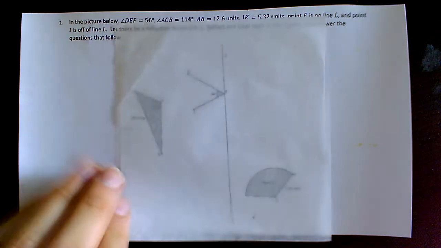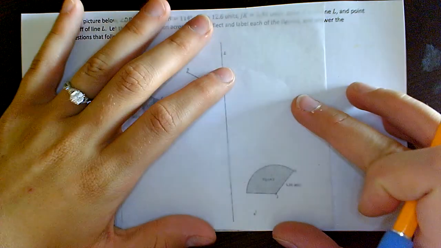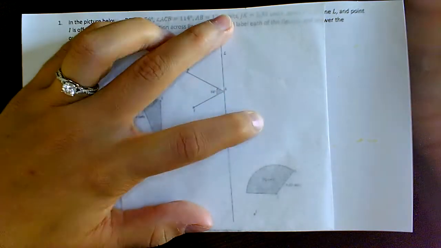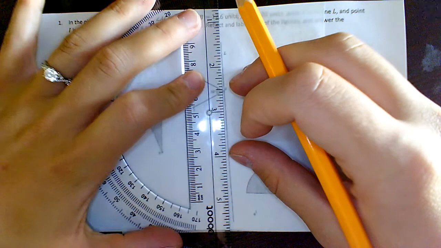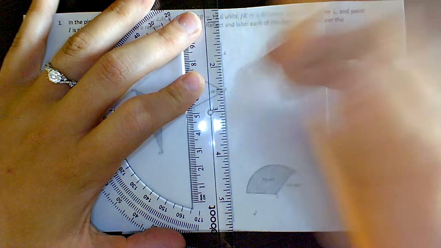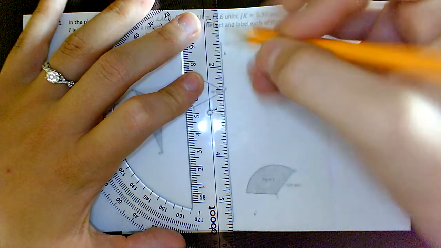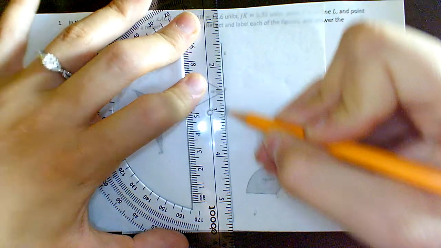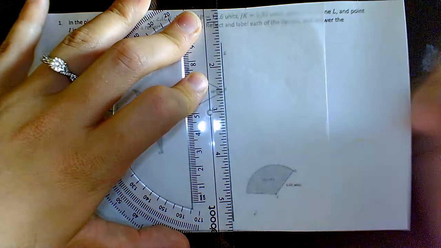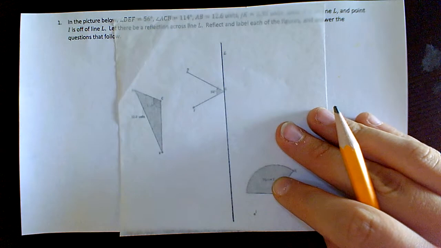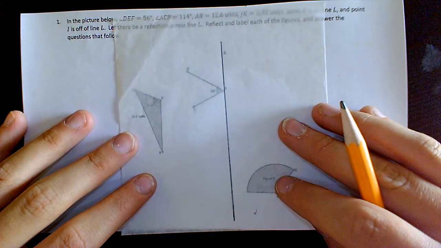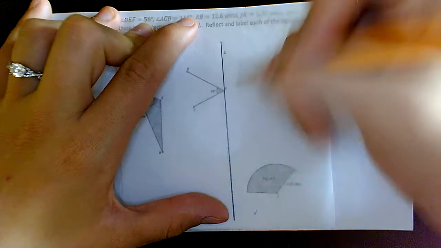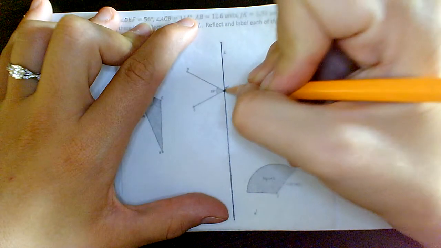In a reflection, we don't have to extend the line, but we do have to make sure that we trace over it. And to keep it straight, I'm going to use a straight edge. You do not want to extend past the line. You want to make sure you only get the line in your trace. Don't go any farther because then you will not be able to match it up when you flip it over. So this is point E.